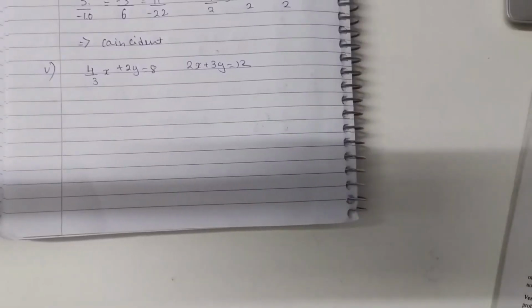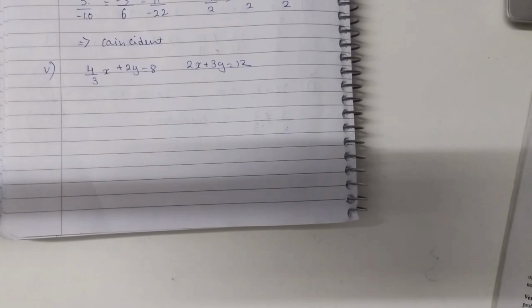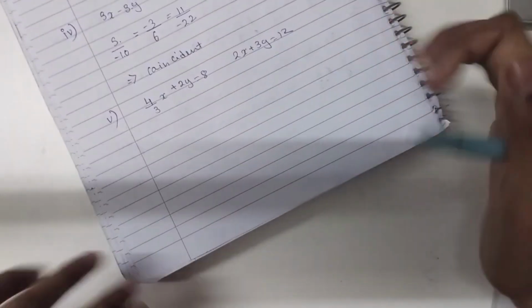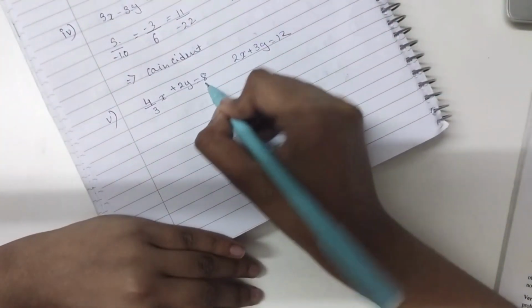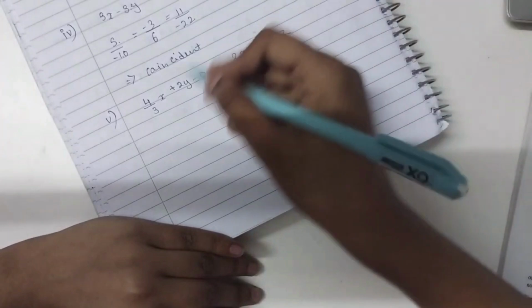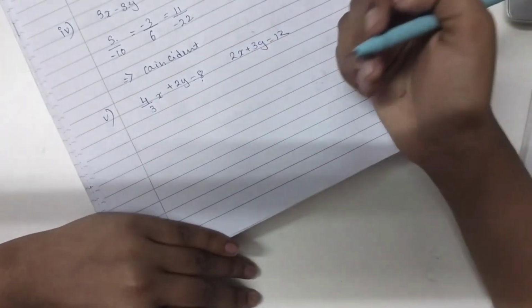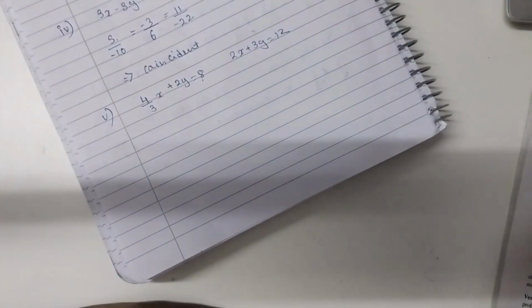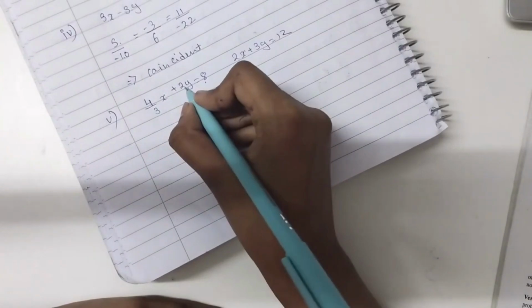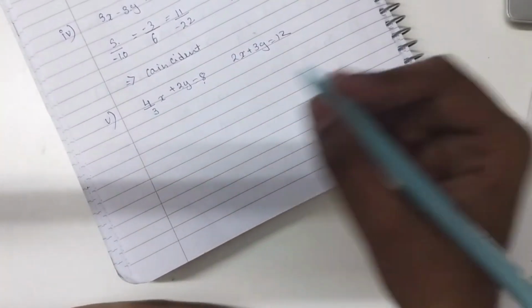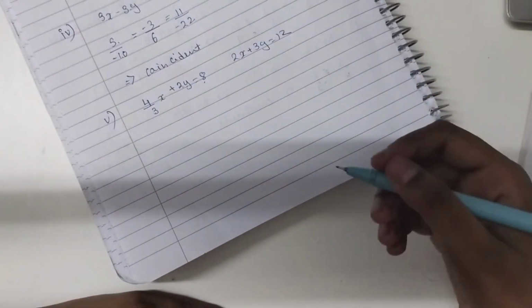In the fifth question, they've given 4 by 3x plus 2y is equal to 8, and 2x plus 3y is equal to 12. So we're going to make sure that all of them have the same denominator so that we can bring it over to this side, so it'll be much easier for us to calculate. So in order to make sure that 2y also has a denominator of 3, we're going to multiply the numerator and the denominator with 3.